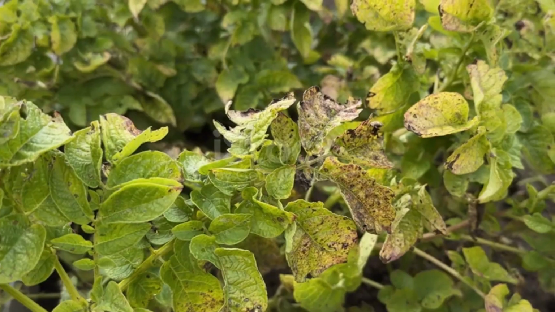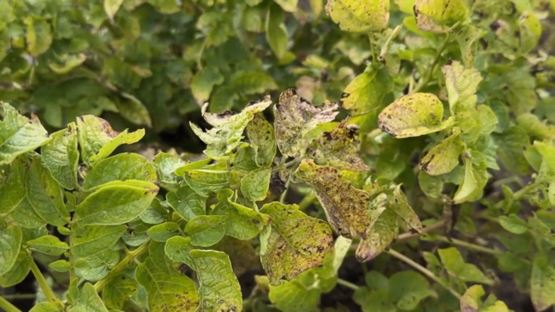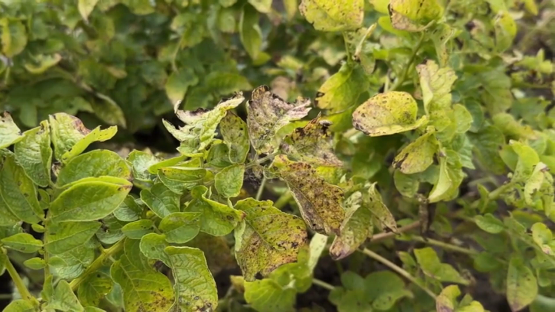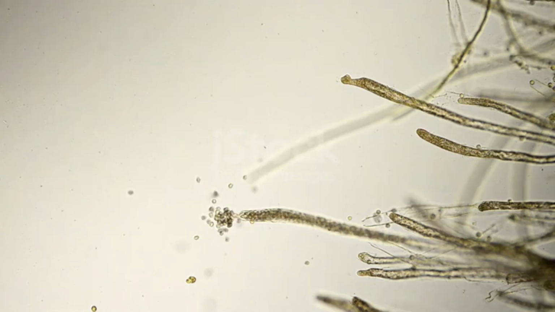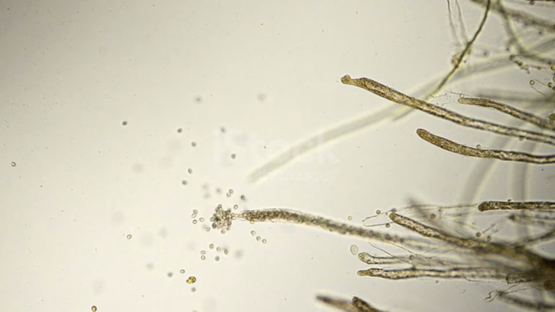And then there's a middle ground, the hemibiotrophs. They're kind of cunning. They start out like biotrophs, living on live tissue for a bit, but then they switch tactics and become necrotrophs, feeding on the tissue after it dies. Wow, quite the range of strategies.